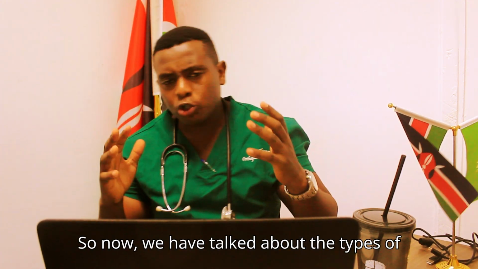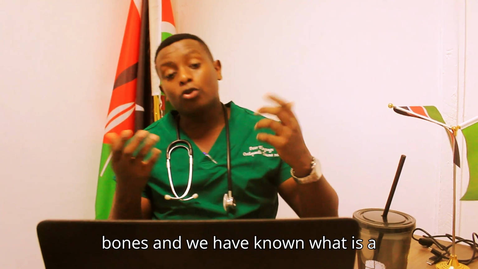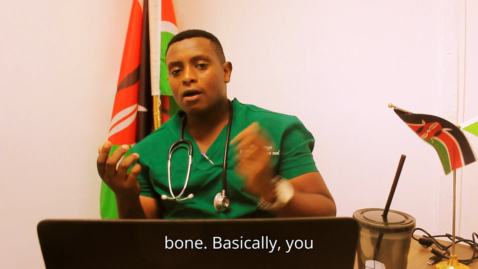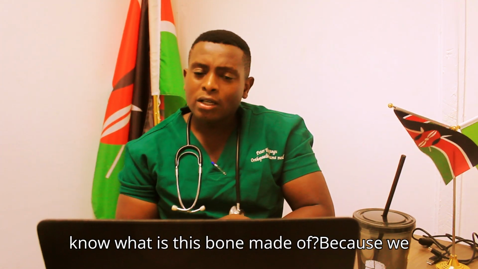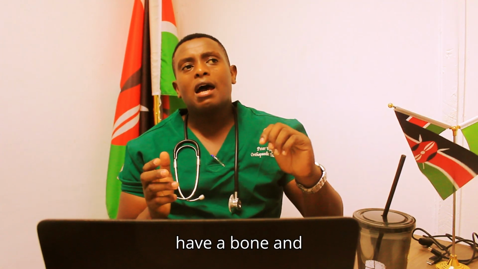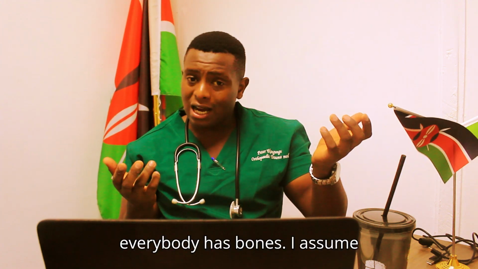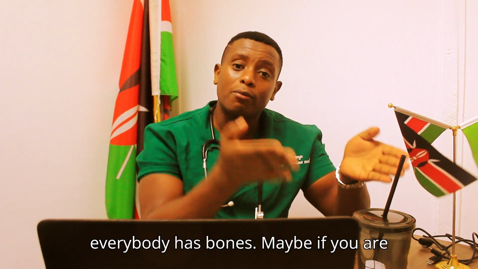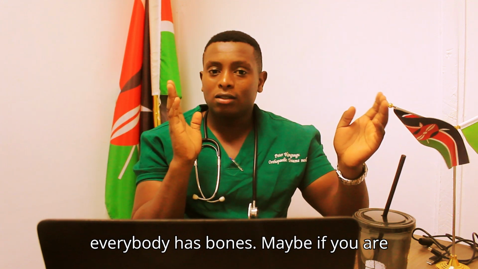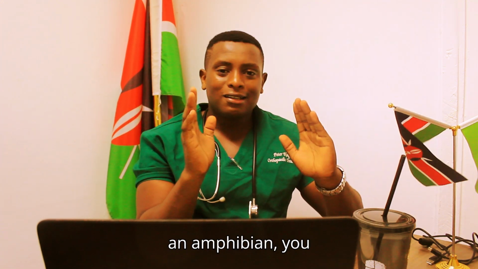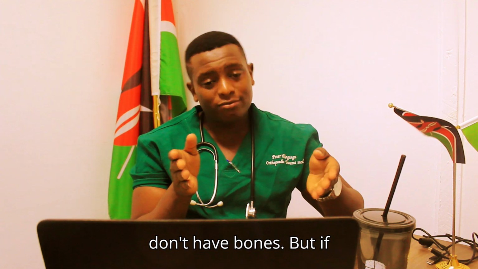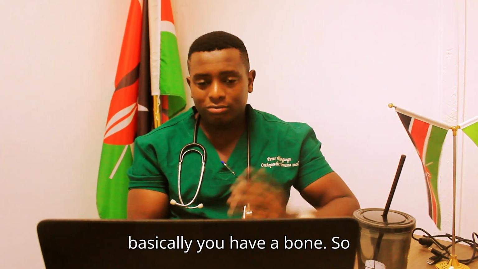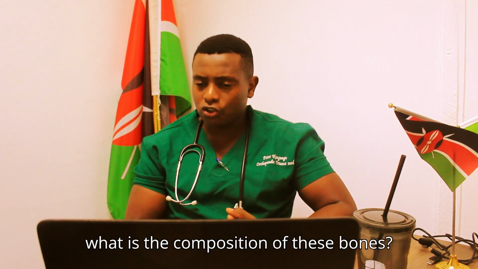So now we have talked about the types of bones, and we have known what a bone is. Basically, we want to know what this bone is made of, because everybody has bones. I assume everybody has bones. Maybe if you are an amphibian, you don't have bones, but if you are a human being, basically you have a bone. So what is the composition of these bones?